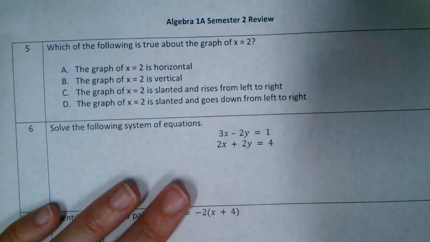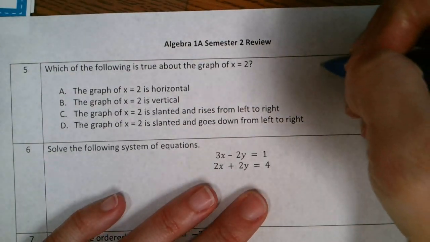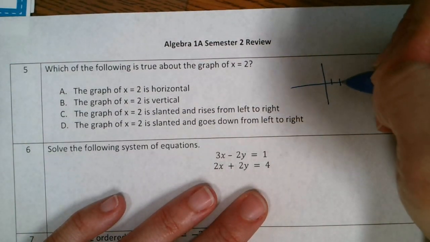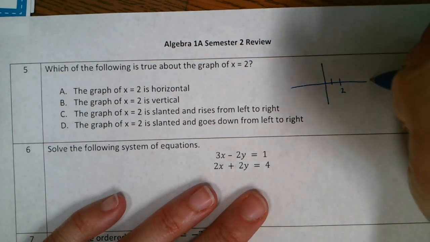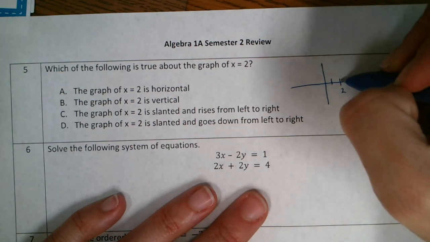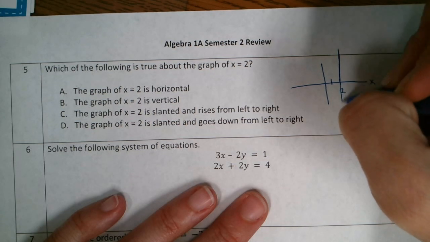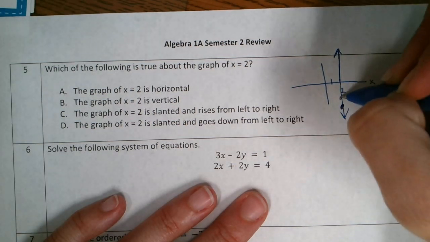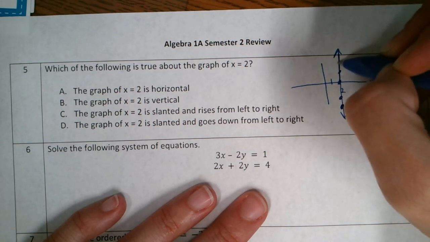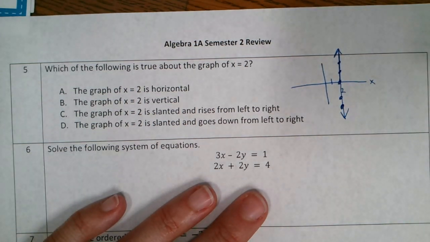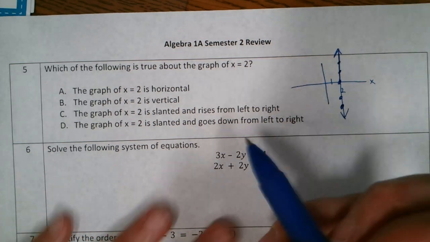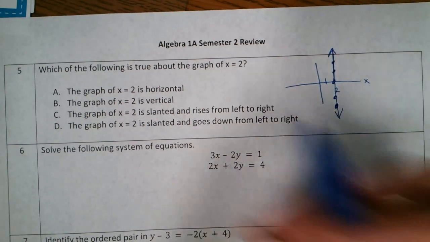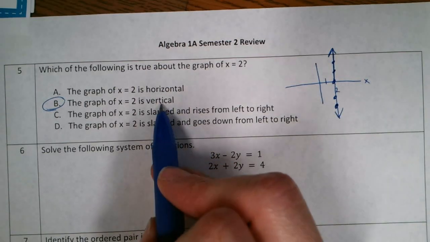Number 5. Which of the following is true about the graph of x equals 2? X equals 2. This is 2 on my graph. Right? X equals 2 means I have a line that goes like this. Every single point, no matter where I pick a point on this graph, has an x value of 2. So this graph is a vertical line. So B is vertical.